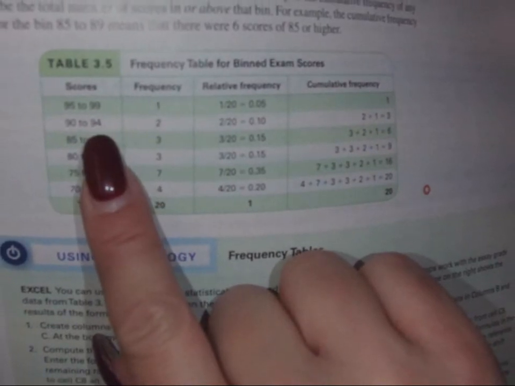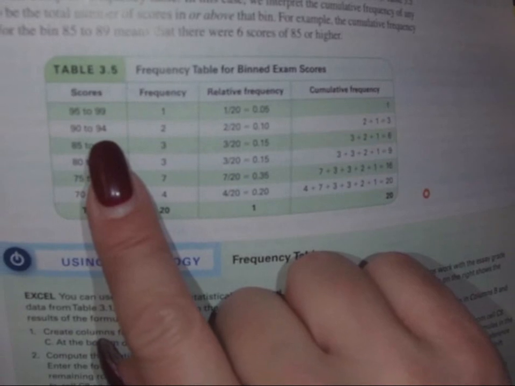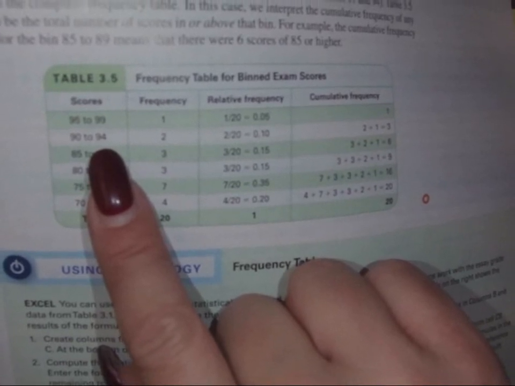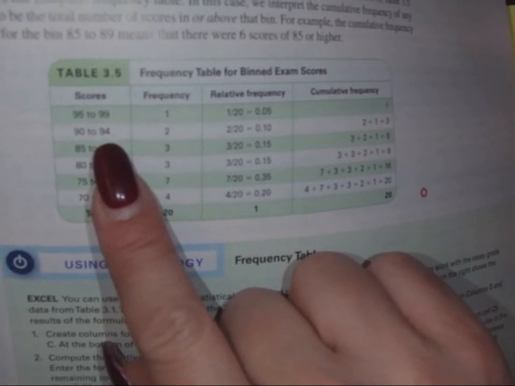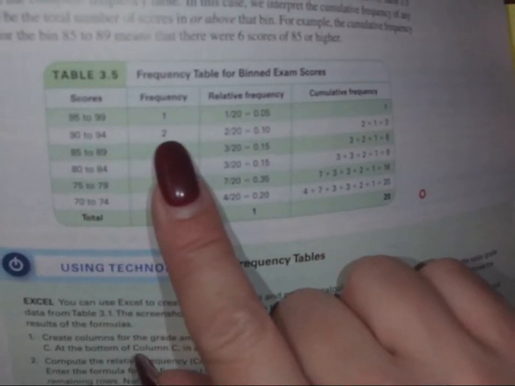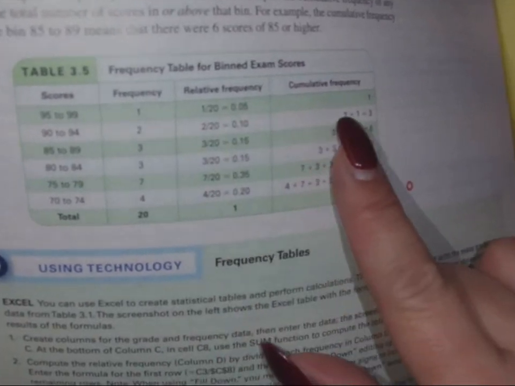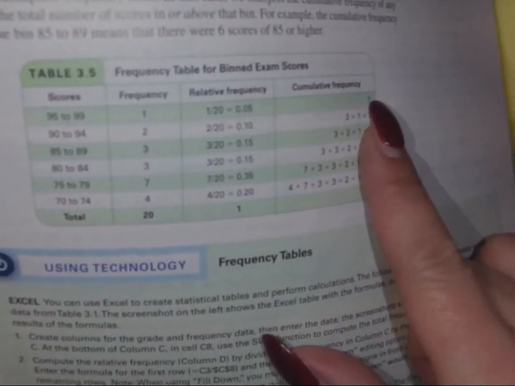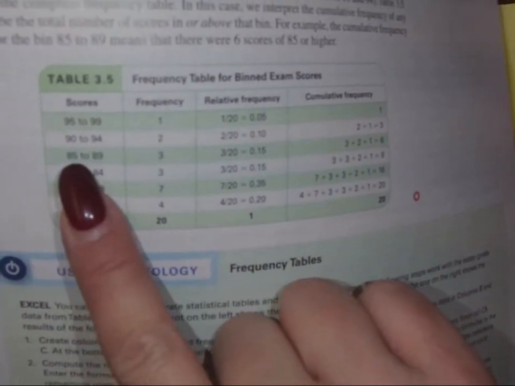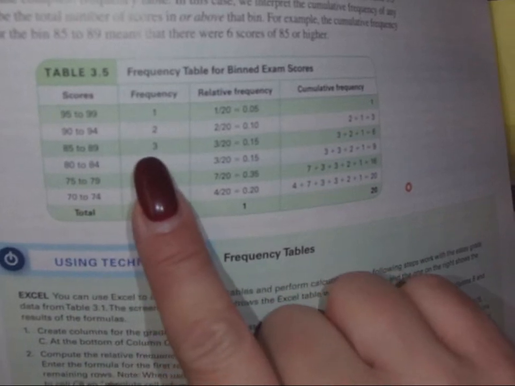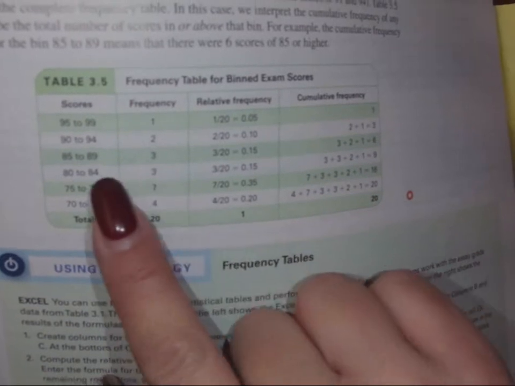Then what about people who scored from a 90 to 94? Well, honestly, in my tests, I don't group this way. I would have said 90 to 99, but they're just trying to make more categories, more groupings here. So 90 to 94, they had 2 of those people. That's 2 out of 20. That gives you the relative frequency. But for the cumulative, I had the one before plus these 2. 1 plus 2 is 3. Okay. 85 to 89, there were 3 of those. That's 3 out of 20. We've got 1 plus 2 plus 3. That gives us the 6.